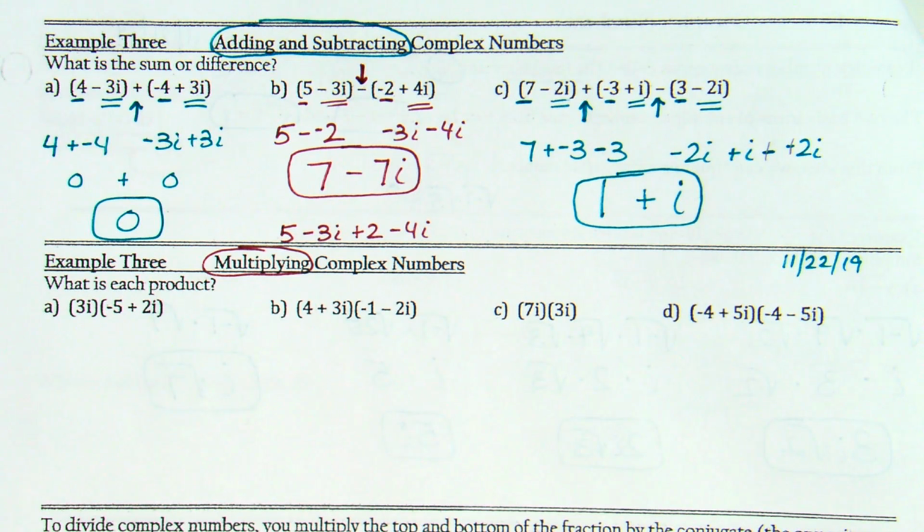Okay, so on A. As we go through these, I want to make sure we get through a little bit of everything today, so I will be skipping some of the examples because there's a lot. As we look at A, how do I multiply 3i times negative 5 plus 2i? Distribute.